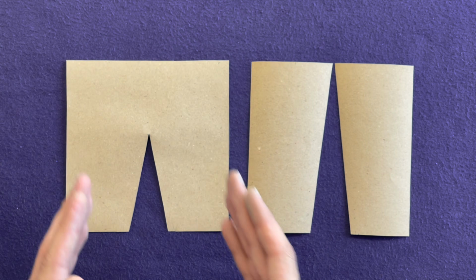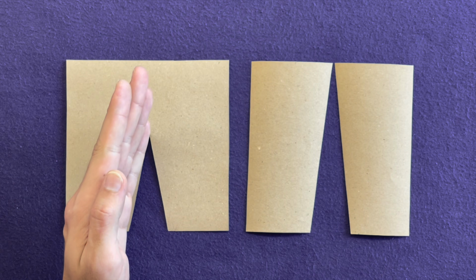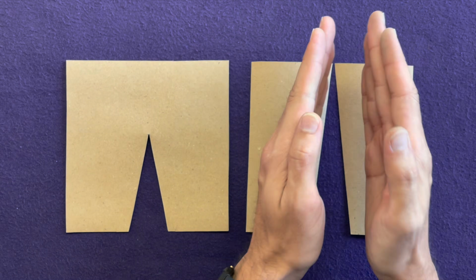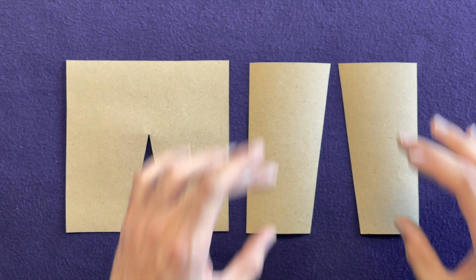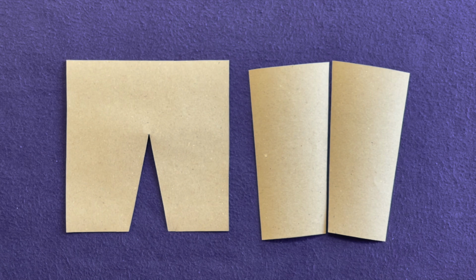However, a dart doesn't need to be in the middle of a panel. We can also angle the edges of two separate panels, and when they are put together, they can create shape. This happens, for example, on the shoulder seams. Let me show you how that works.